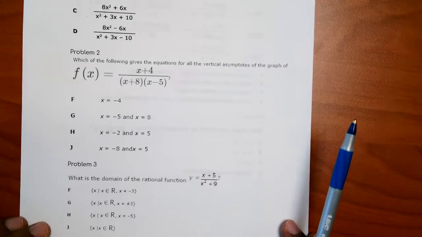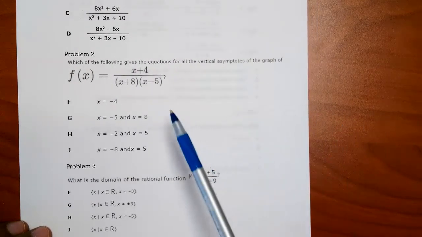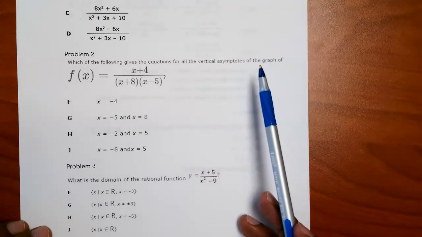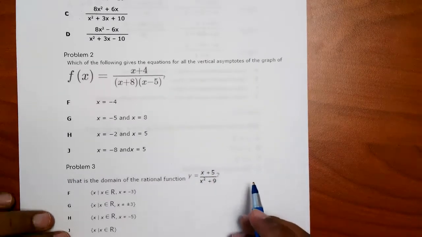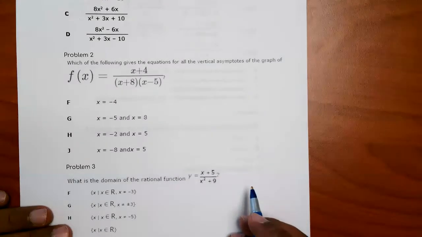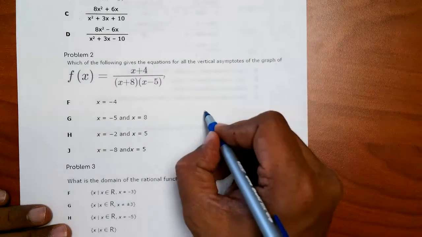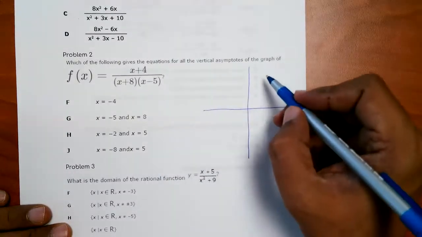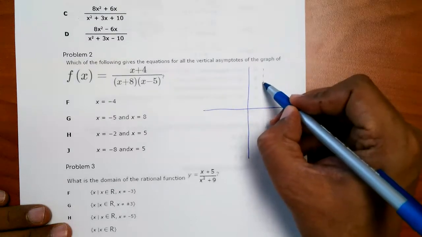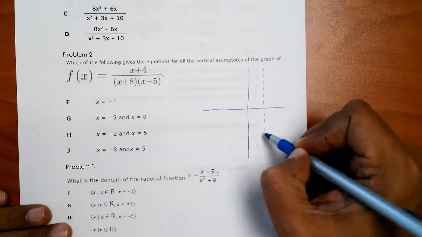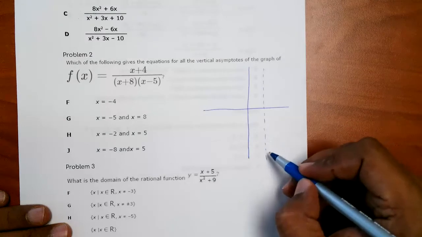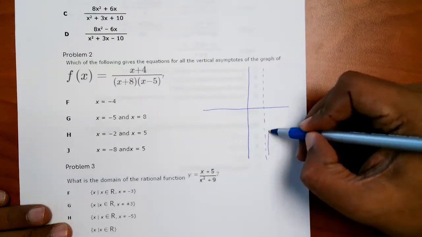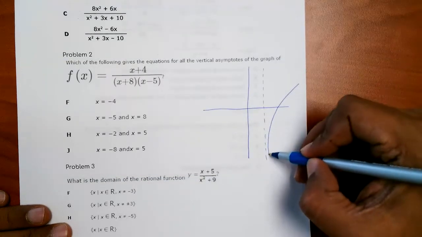Then you have this second problem. You have an expression and you need to find the vertical asymptote of the graph. So vertical asymptote, as you remember, is basically, if you have the look of your graph, a vertical line, and it is such that your graph would tend to reach this point, but it would never touch it.